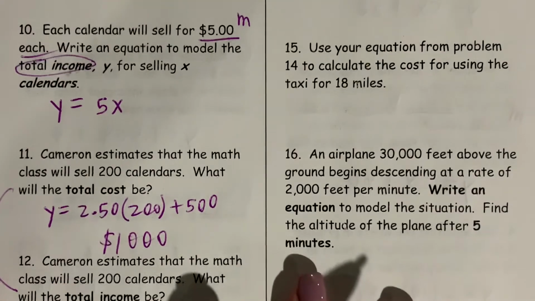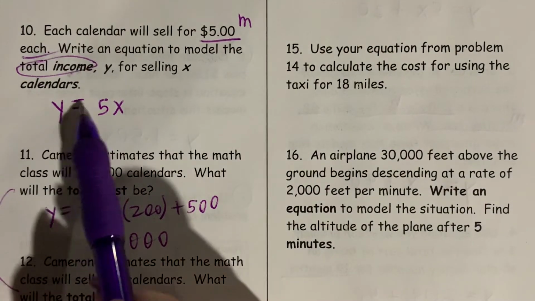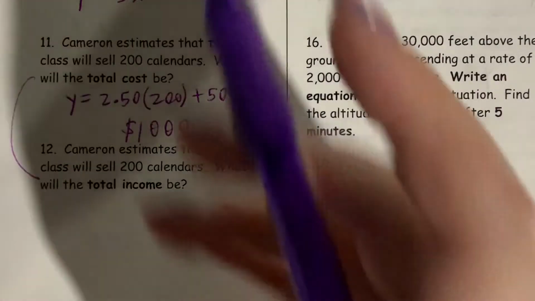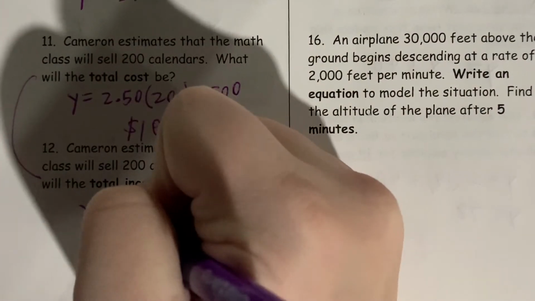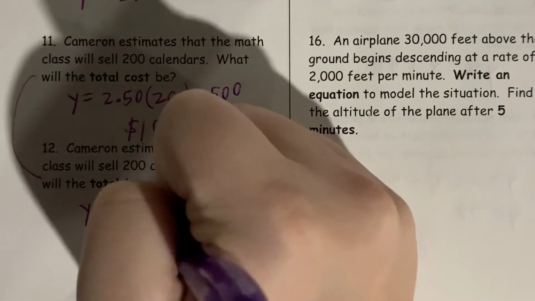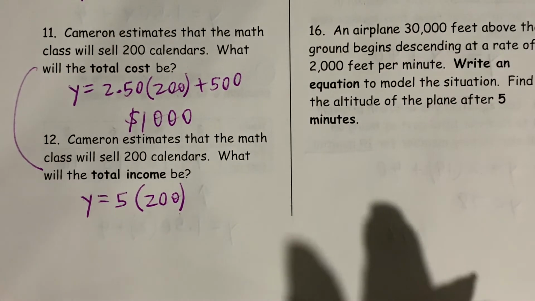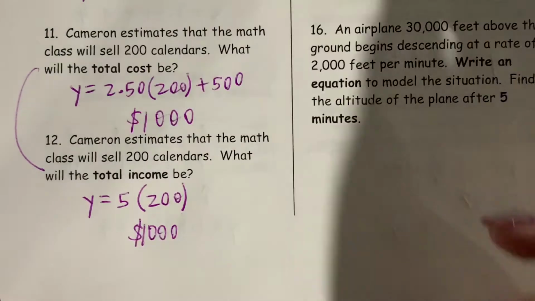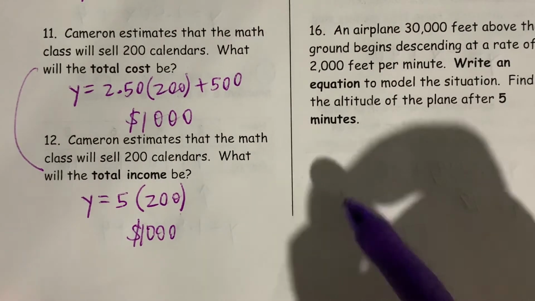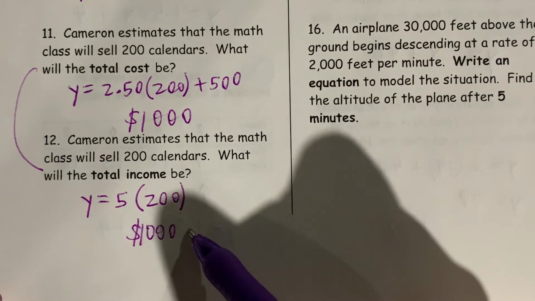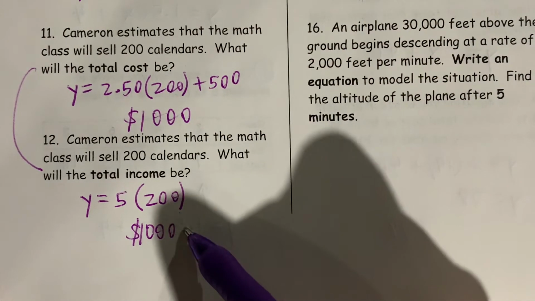So if we look at our income equation, total income was y equals 5x, because we're going to sell the calendars for $5 each. So instead of writing y equals 5x, I now know I'm selling 200 calendars. So I can do 5 times 200. When I do that, I get $1,000. So what's interesting is it's going to cost me $1,000 to print the calendars, but I'm only going to make $1,000 income, $1,000 total in my pocket.